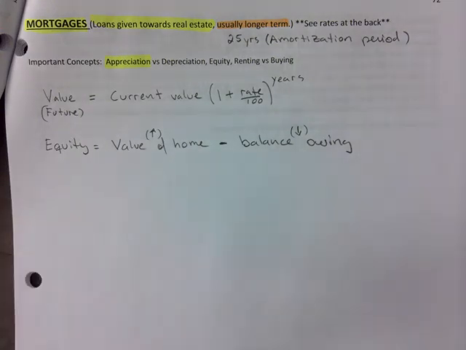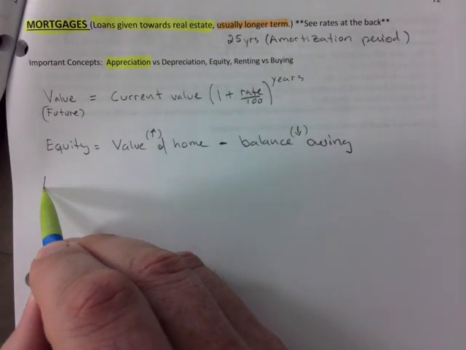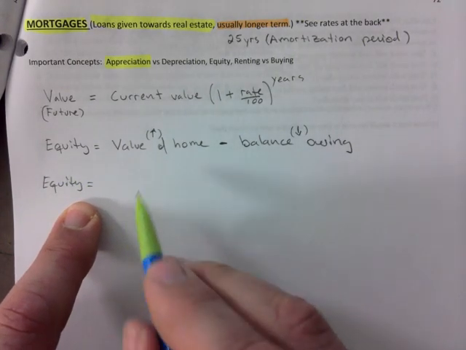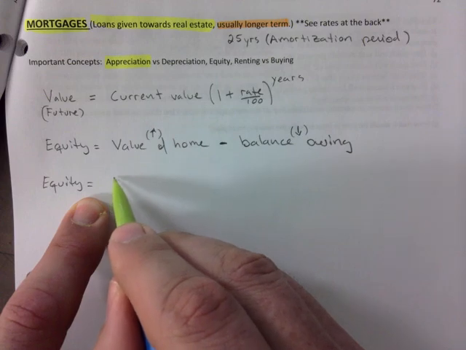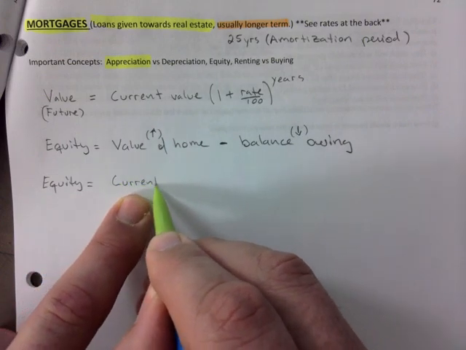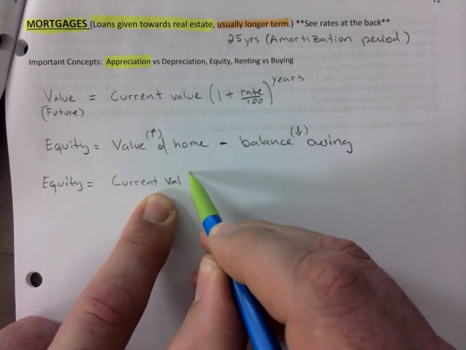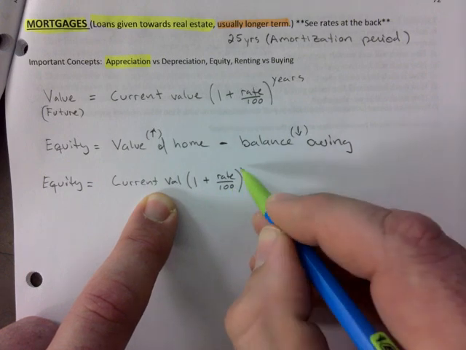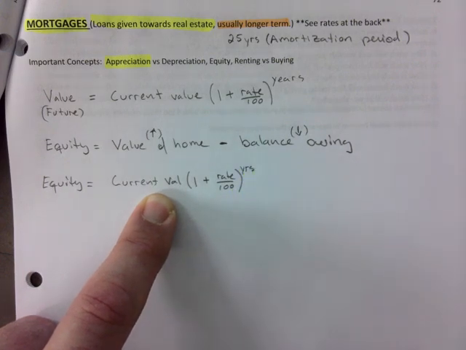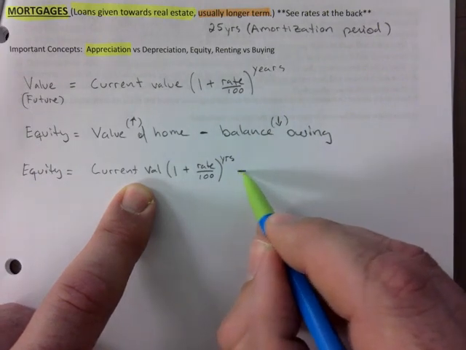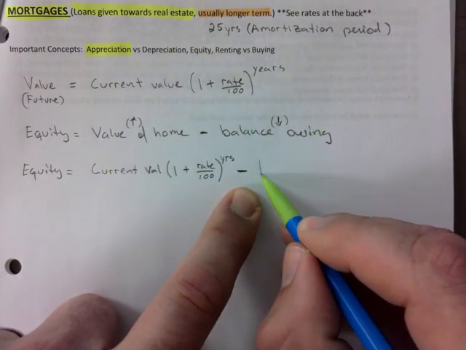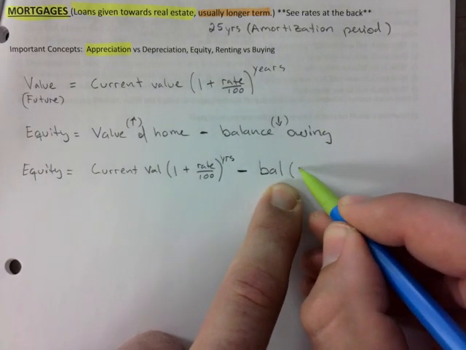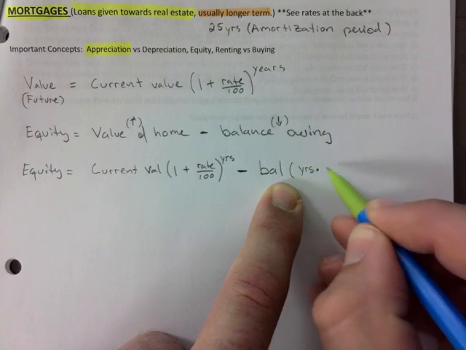This is the ugly formula here. Equity is essentially current value times 1 plus rate over 100 to the power of years, minus, this is when I'm going to use the TVM solver function, balance of, how about we do the years times PY?